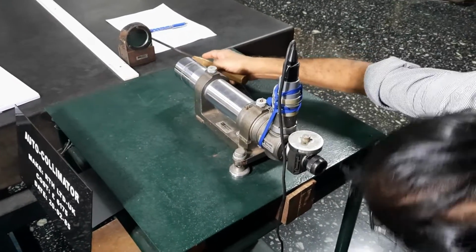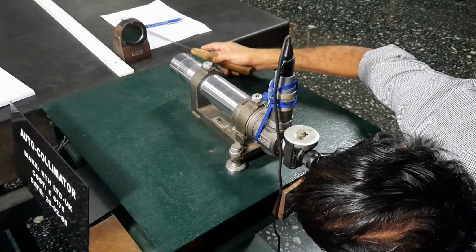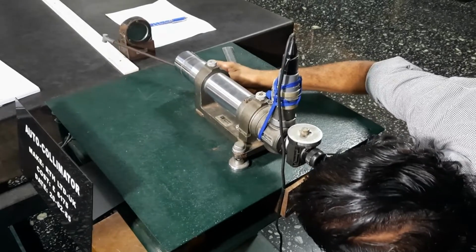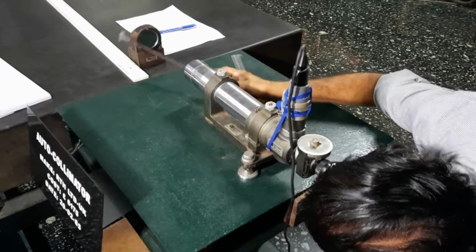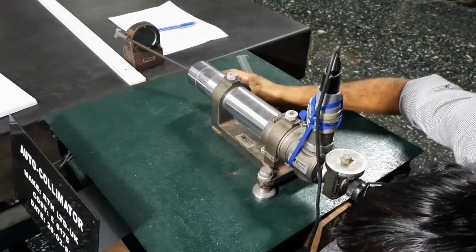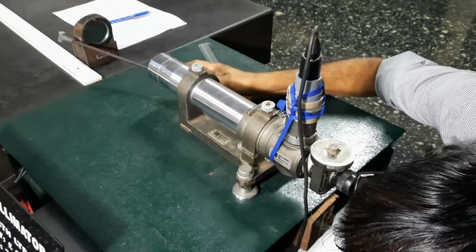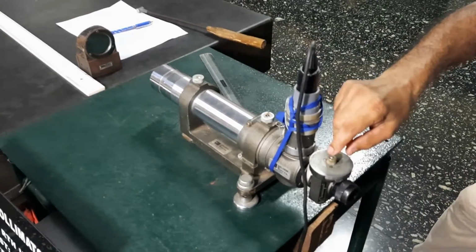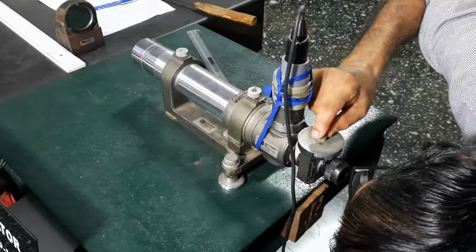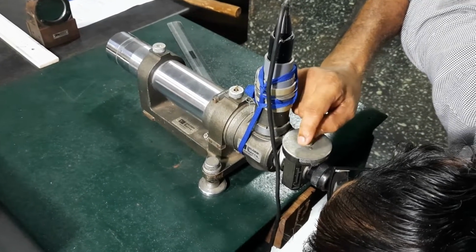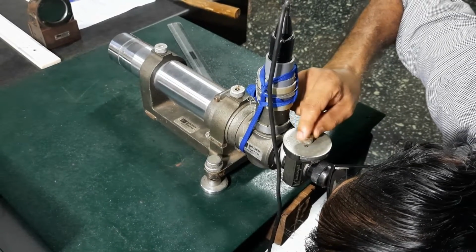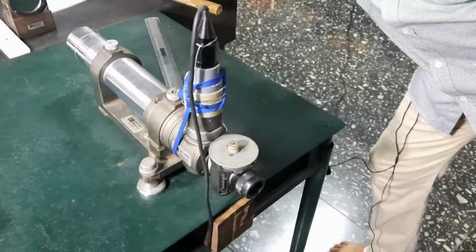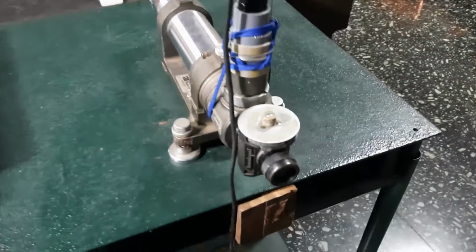Adjust the vertical line. Then adjust the horizontal line. The horizontal line is adjusted. So like this, then note the reading.